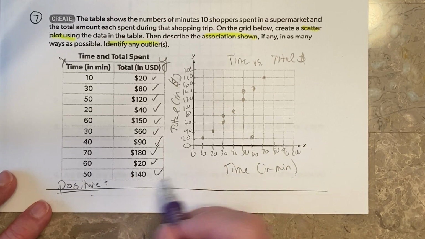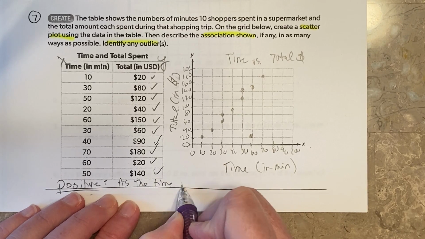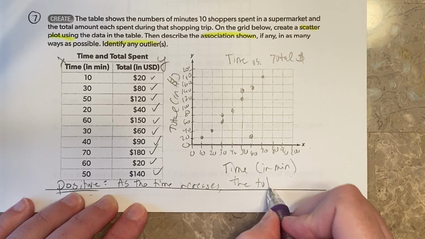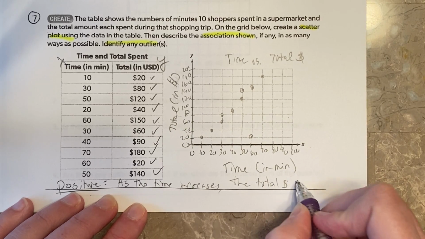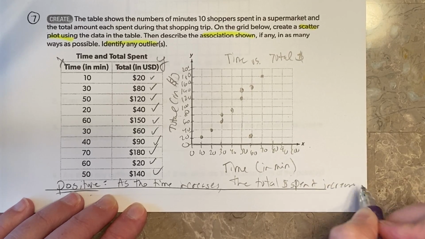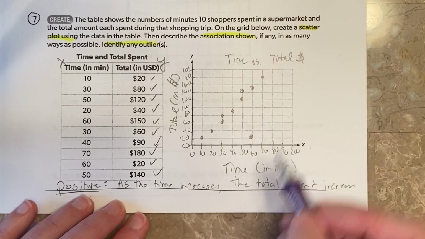And positive is both increases. So as the time increases, the total money spent increases. Okay, and positive, again, you could imagine doing that positive line.